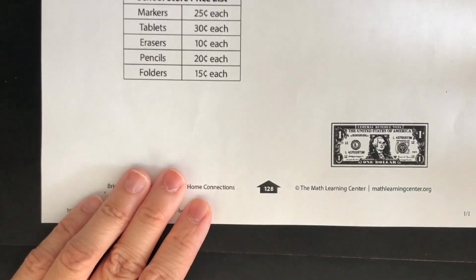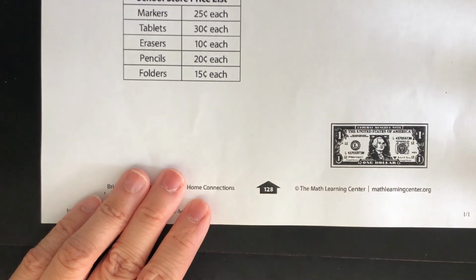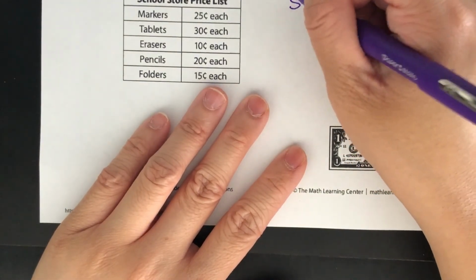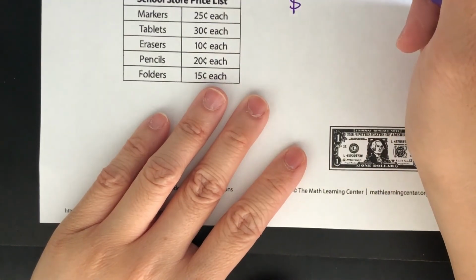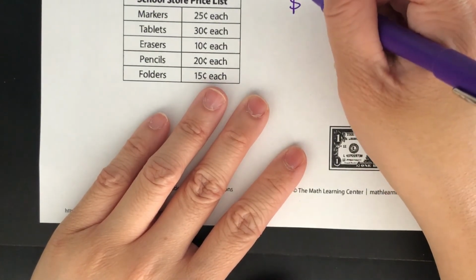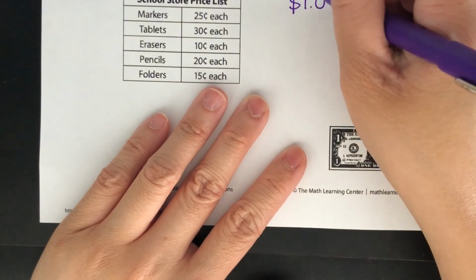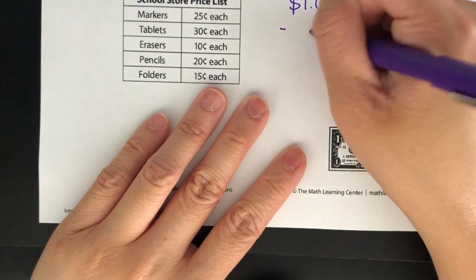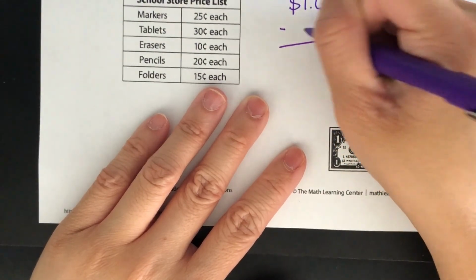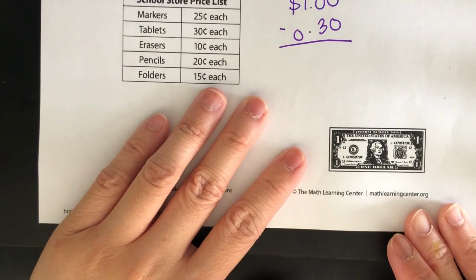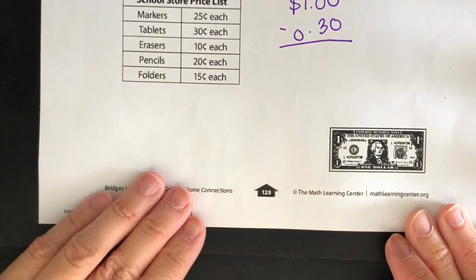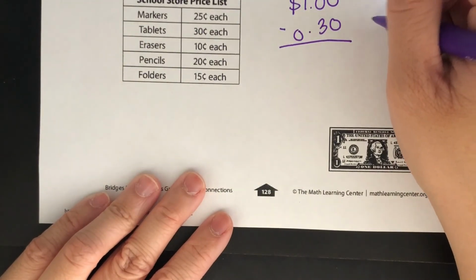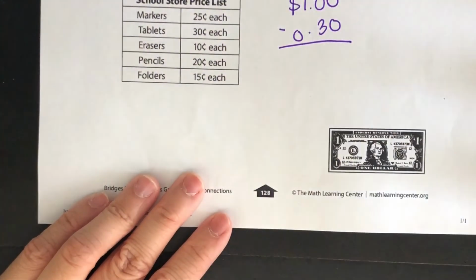So whatever Terry bought was the leftover from the $1 bill, which was 30 cents. So you have to find out that she spent $1 first, and then she got back 30 cents. So you have to solve that equation. And then find 2 possible combinations for this page.